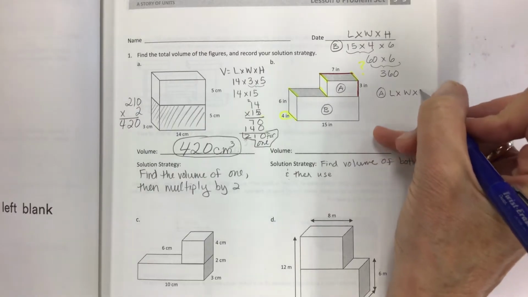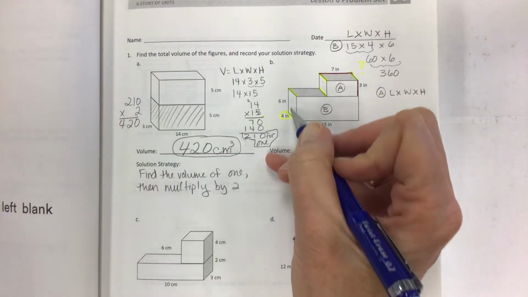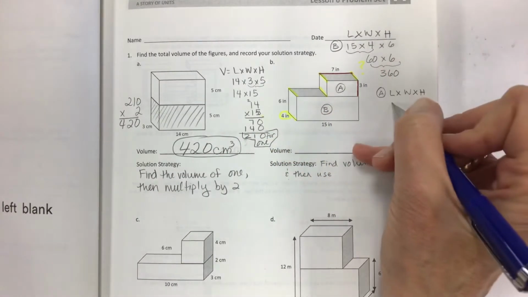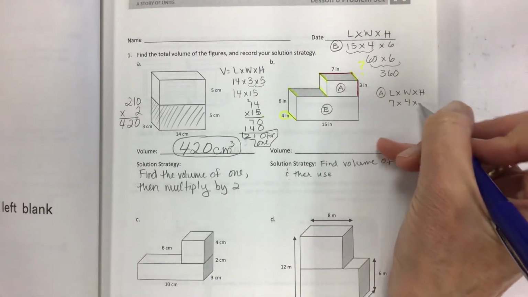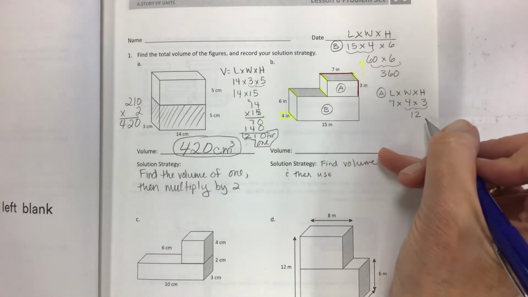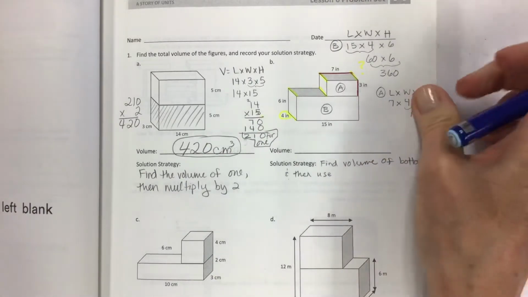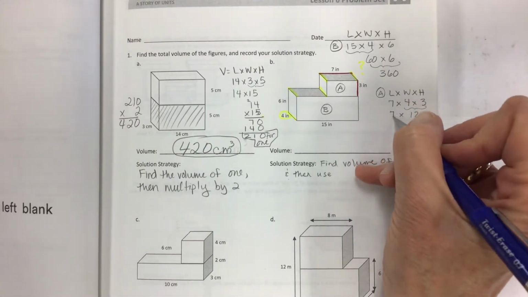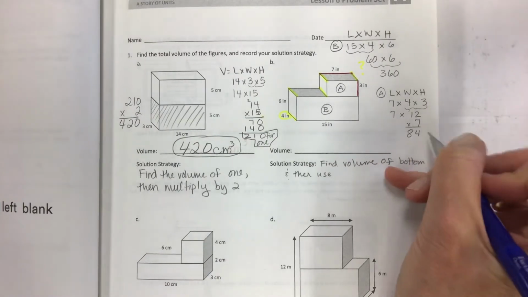Length times width times height. But I do know now, through the process of identifying what was missing, that the length is 7. The width, we found out, is 4, and the height is 3. And so you can do 7 times 4 is 28 if you wanted to start there, and then do that times 3, but I already did this, so 12 times 7, 14, and 8, so 84.